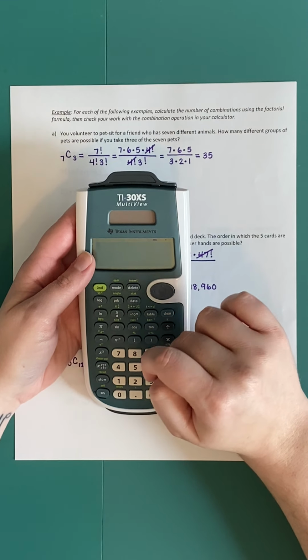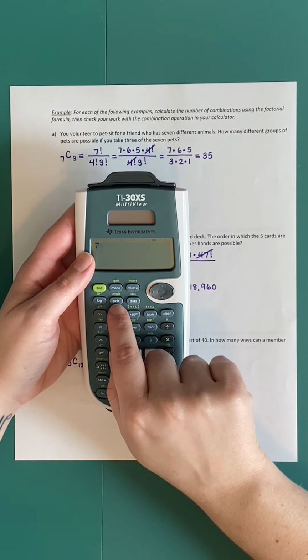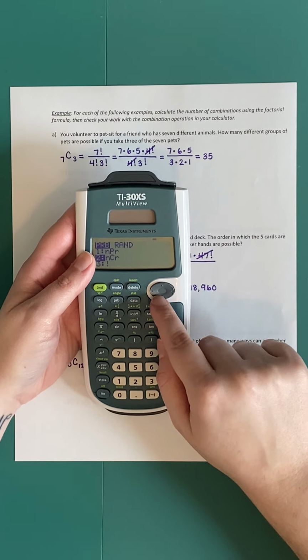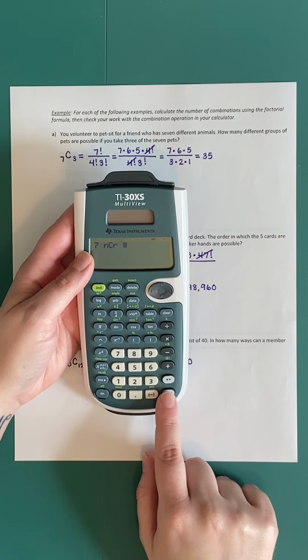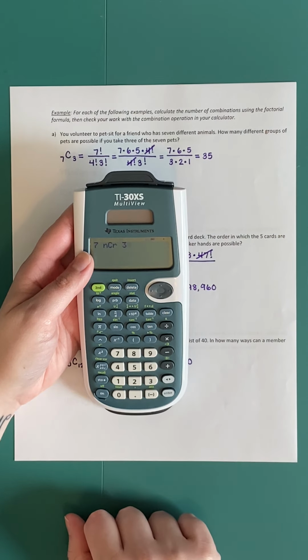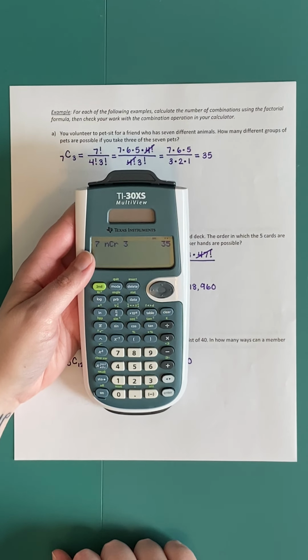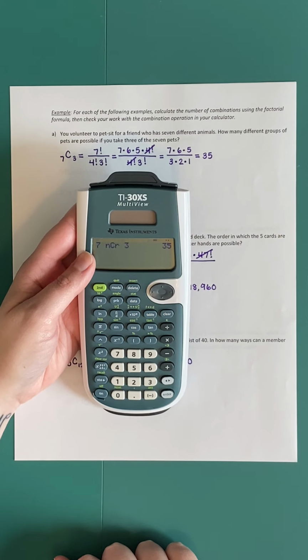So let me clear back out and let me do that. So N is going to be 7. We're taking a combination, so PRB for probability. Scroll down to option 2, hit enter, so nCr, C for combination, and then R is 3. So 7 combination 3. And that's going to be 35 in total. So what does that mean? Well, that means there's 35 different ways that we can choose 3 out of the 7.